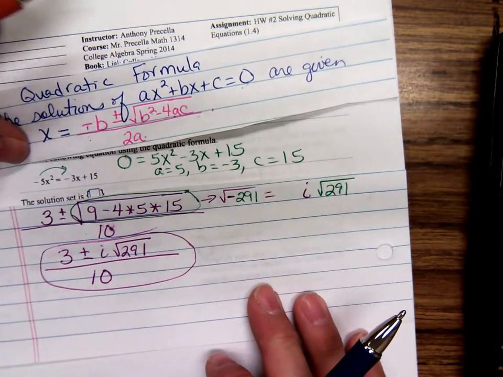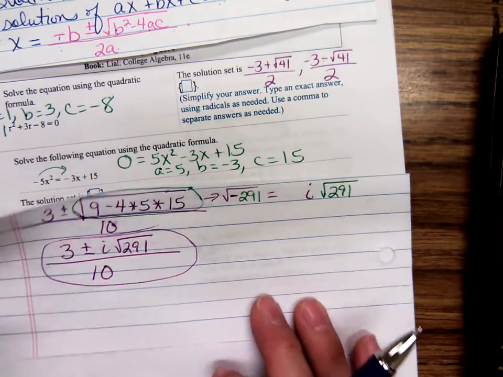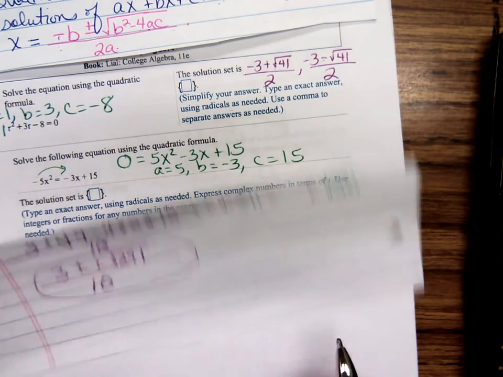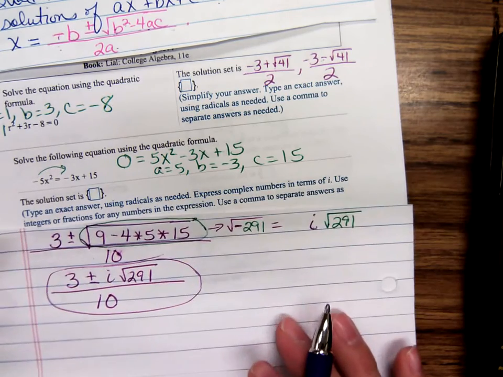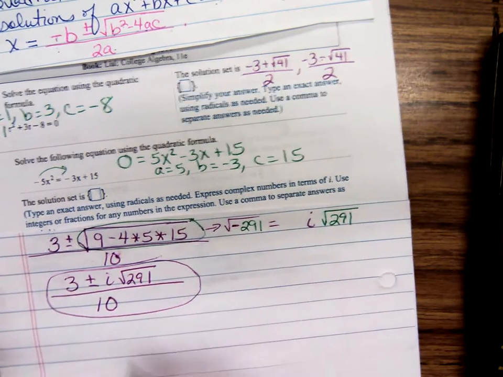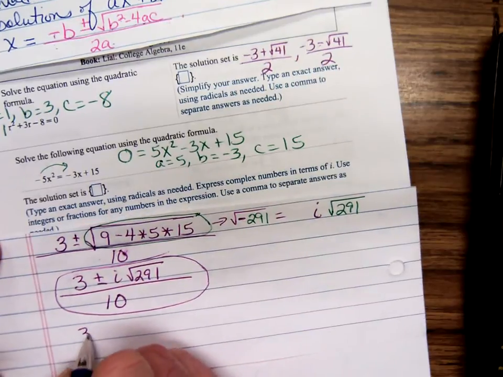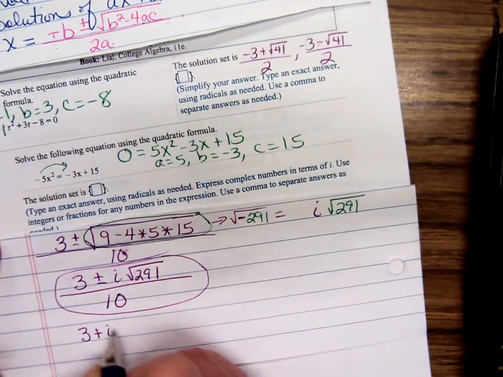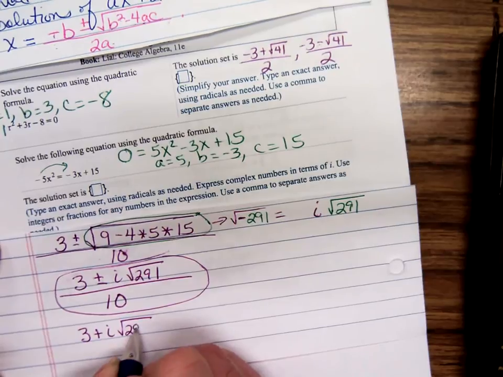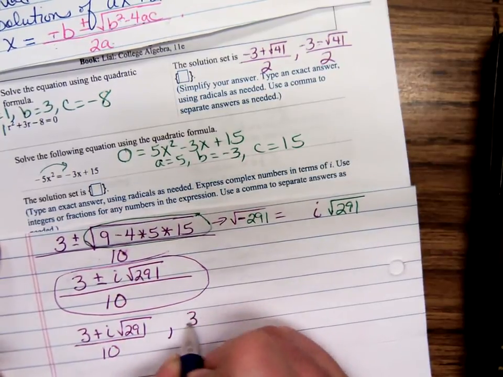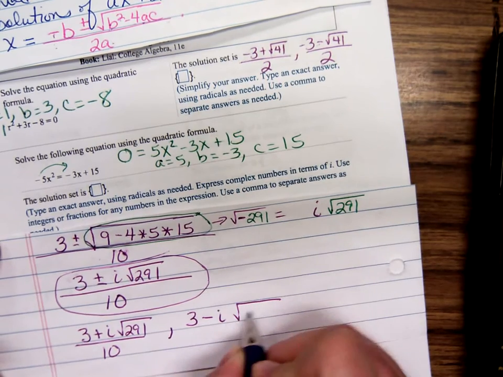So when we type it in, probably the easiest way to type it in would be 3 plus i square root of 291 over 10, comma, 3 minus i square root of 291, all over 10.